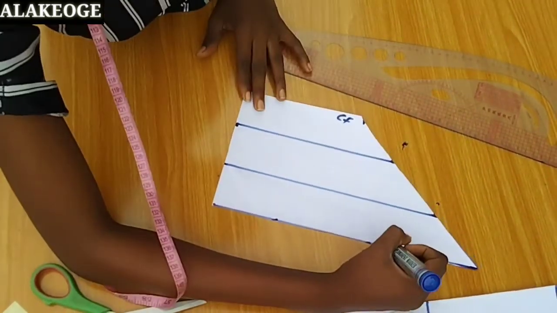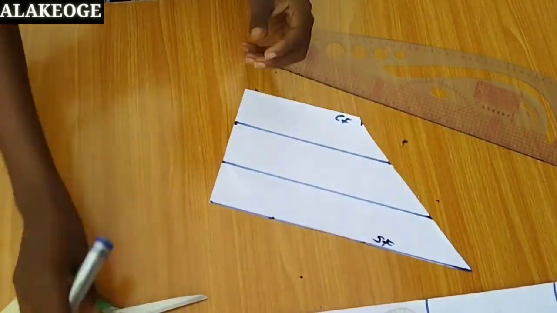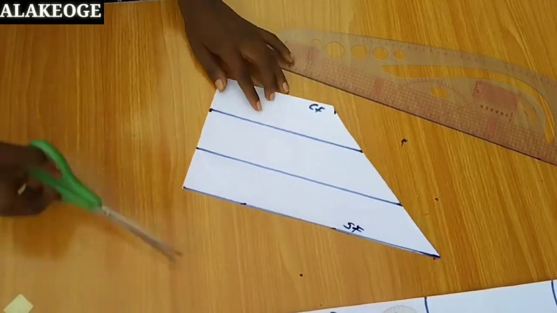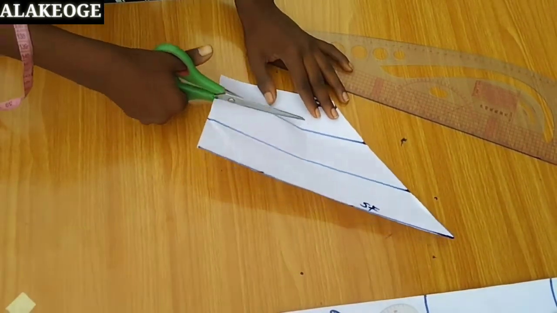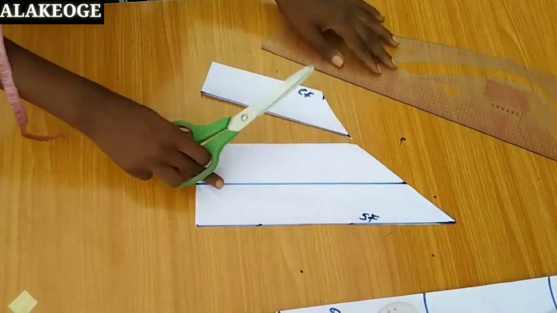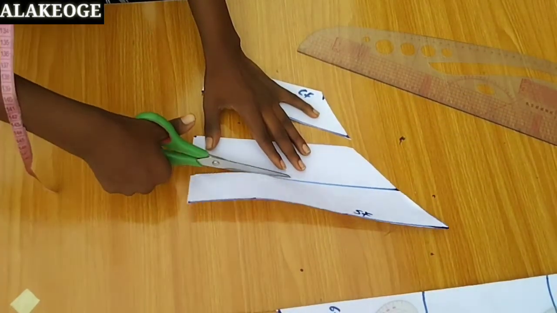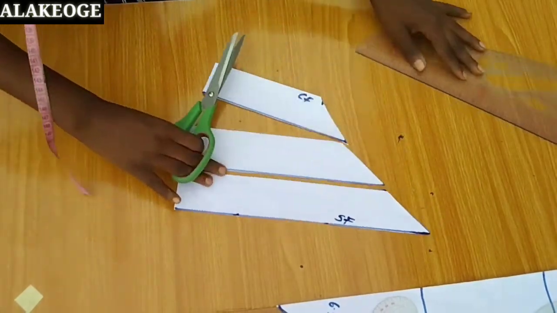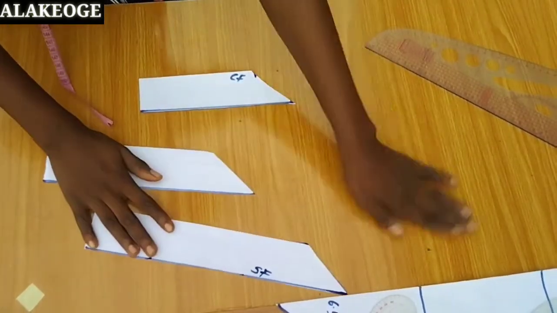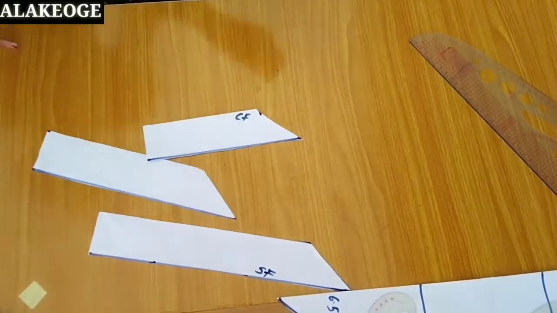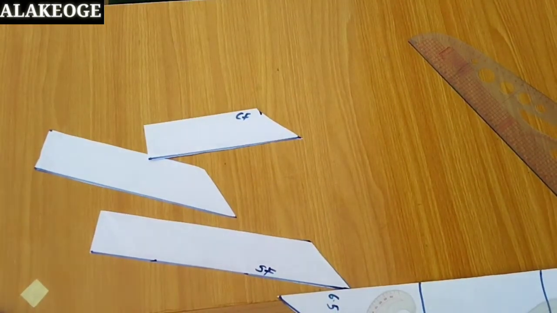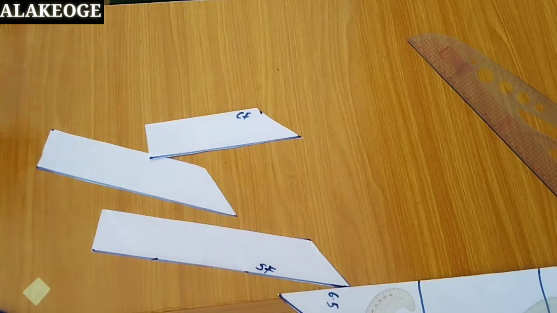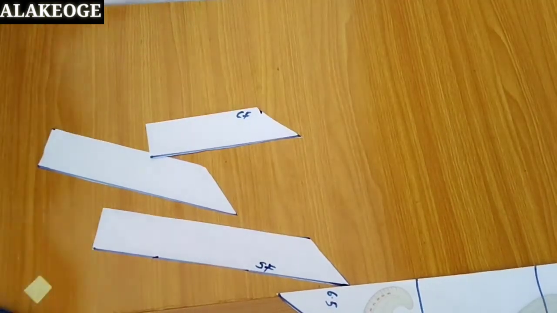So make sure you label the center part, you write CF, and the side front you write SF. This is very important so that you won't make a mistake once you are spreading. So I'm just going to cut the pattern paper like this. So after I've cut it right here, I'll get a fresh pattern paper. This is what I'm going to use to spread out the down part of the skirt.